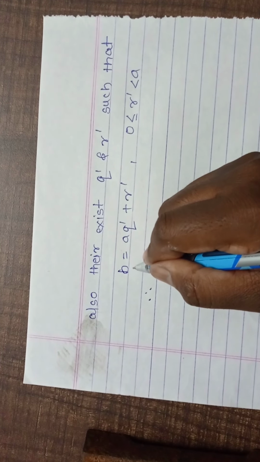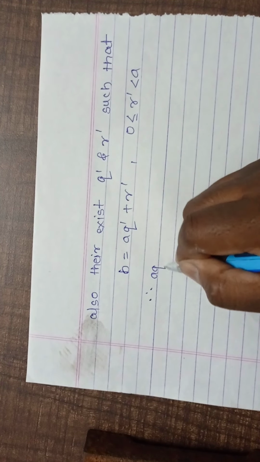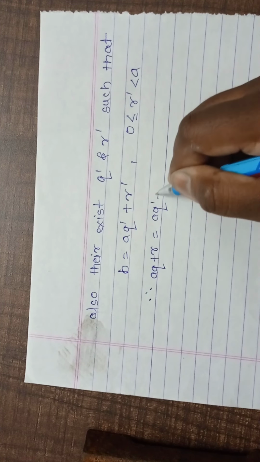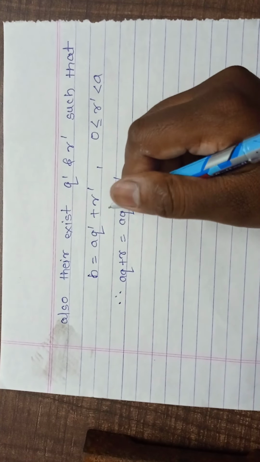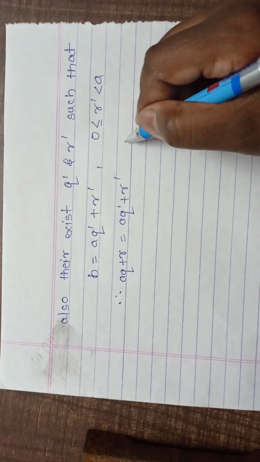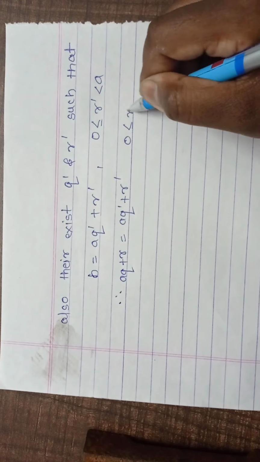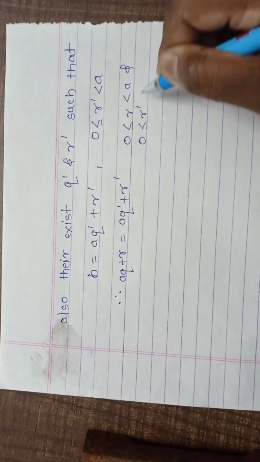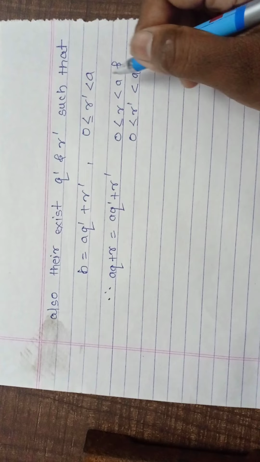Therefore, what is the value of b? aq + r = aq' + r', and same here, 0 ≤ r < a and 0 ≤ r' < a.